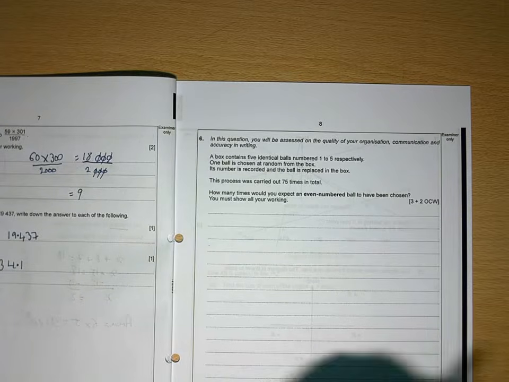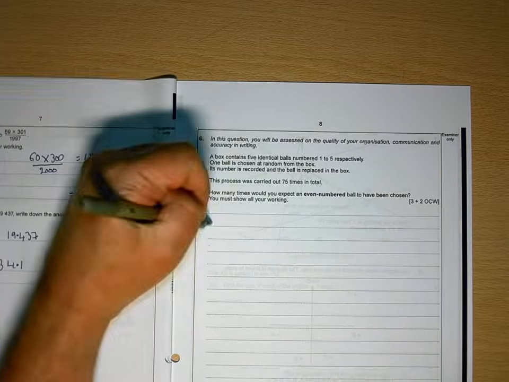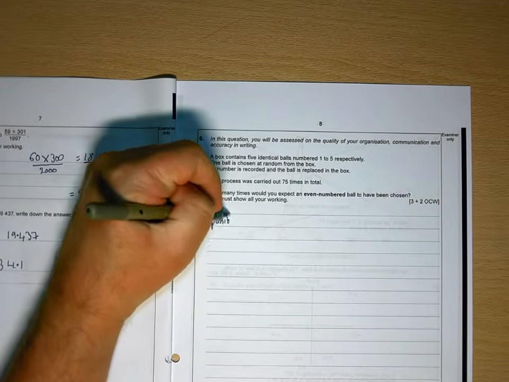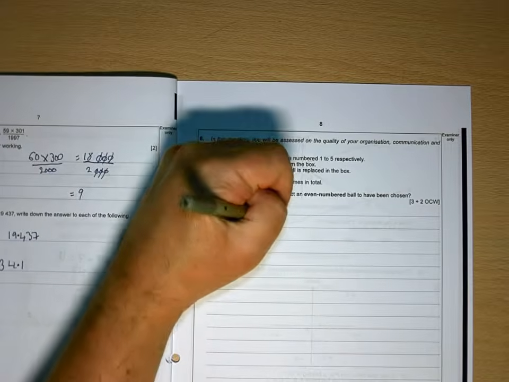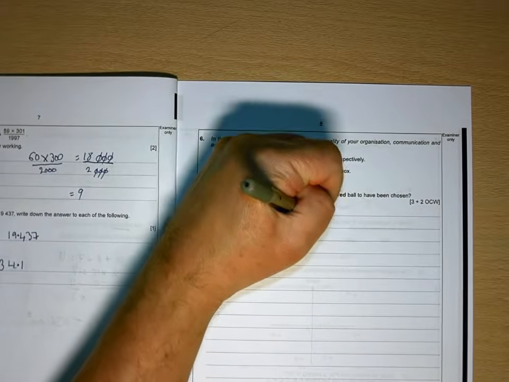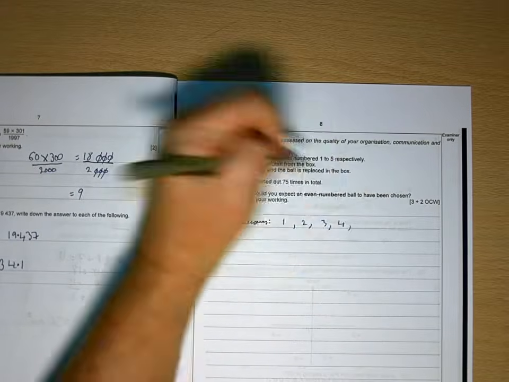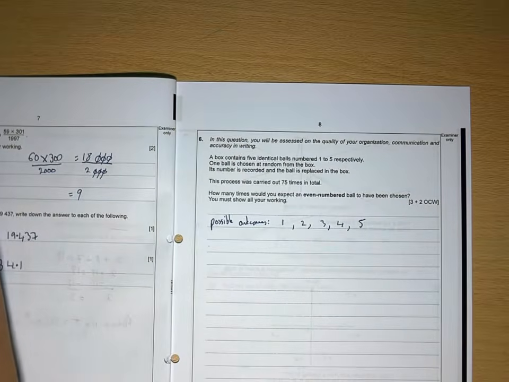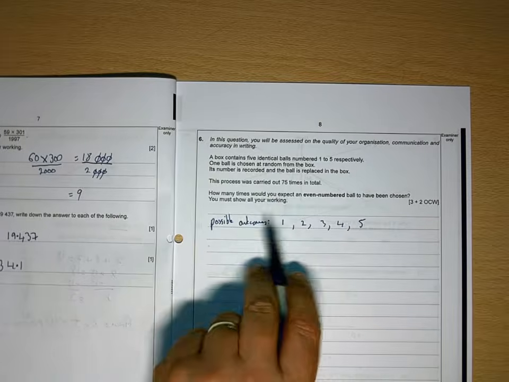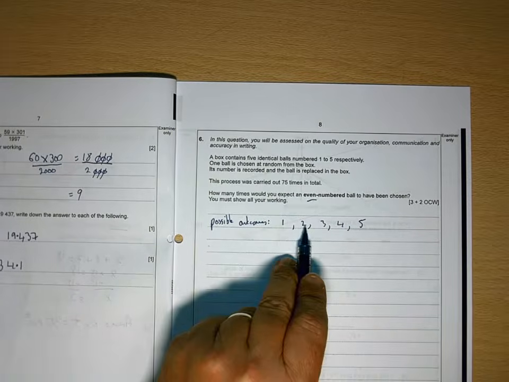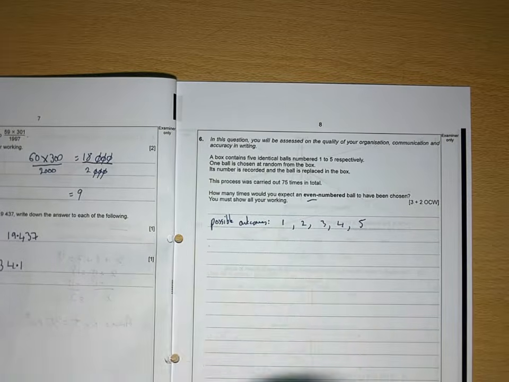Okay, so if we list our possible outcomes, it could be a 1, a 2, a 3, a 4, or a 5. So the probability of you getting an even number is 2 out of 5.